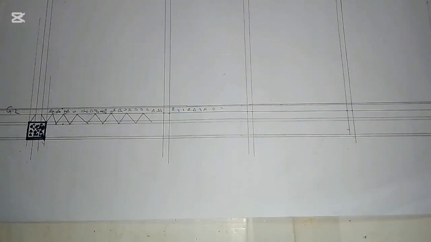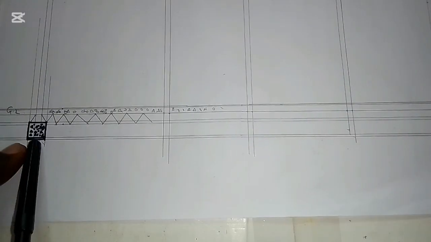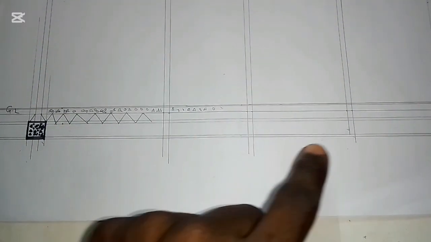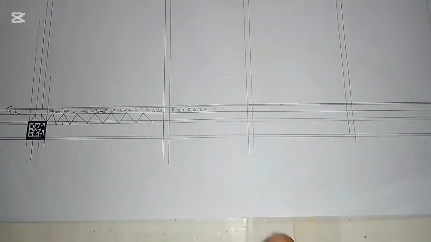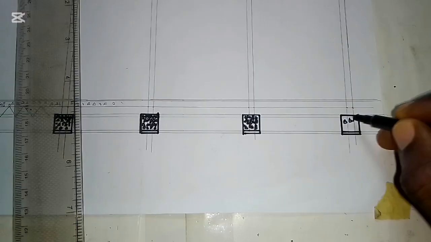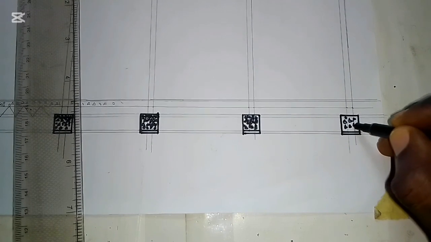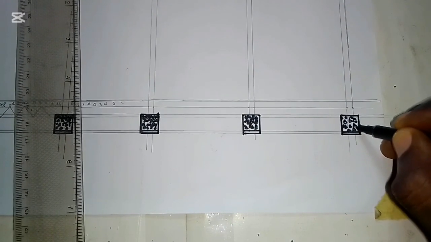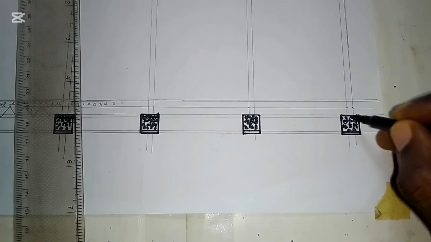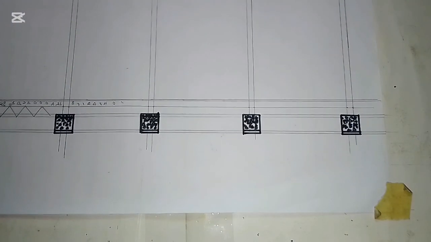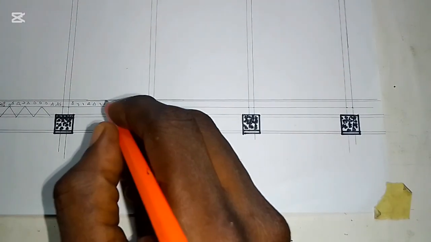What I have here, I'm going to do the same thing on each of the wall like this, and each of these wall parts this way, like this, with the symbol. Now let me continue with this concrete.